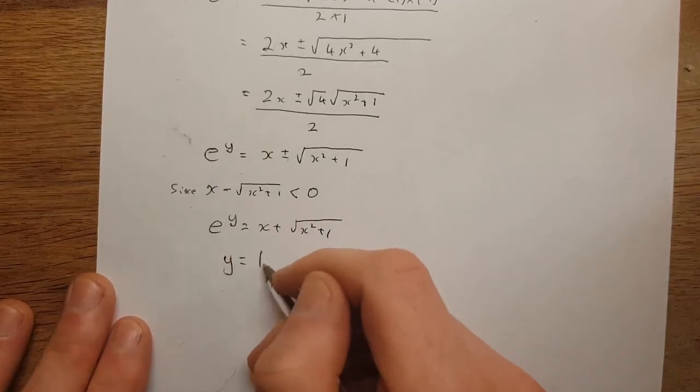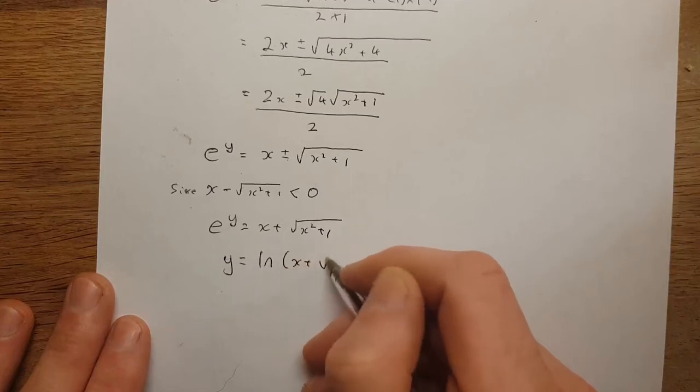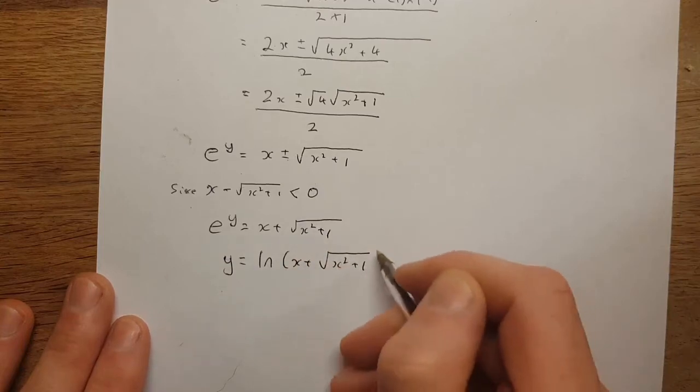Taking the natural logarithm of both sides, I can say that y equals log of x plus the square root of x squared plus 1.